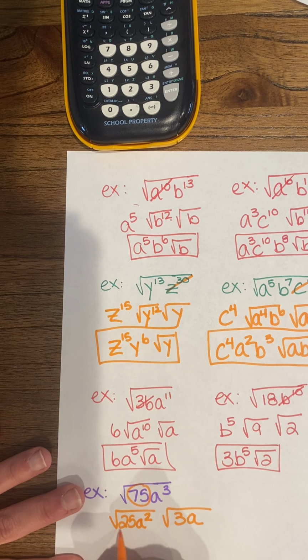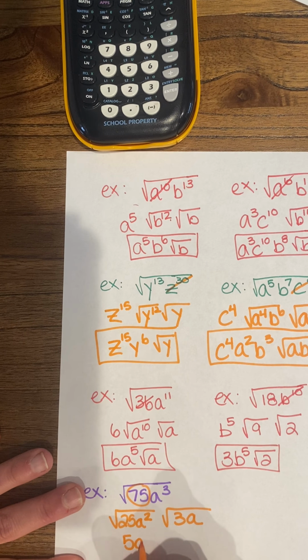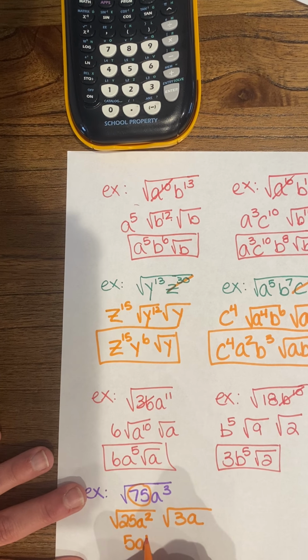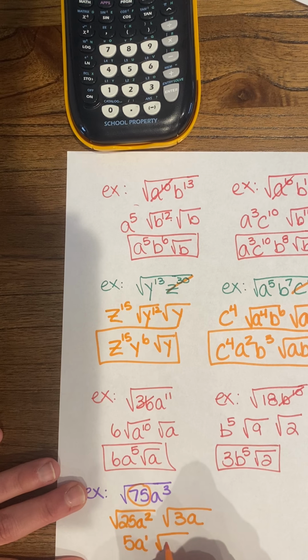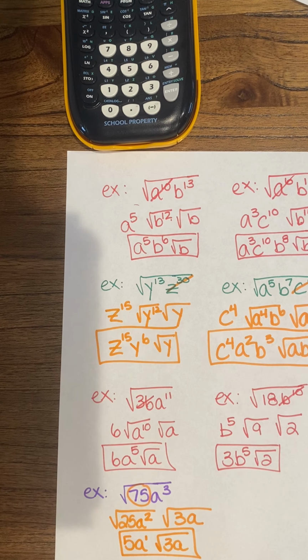Okay, so this 25a squared is just going to simplify to be square root of 25 is 5. A squared cut in half is a to the 1. You don't have to put in the 1, or you can if you want, a to the 1. And then this leftover always stays leftover. Okay, guys, that is simplifying radicals.